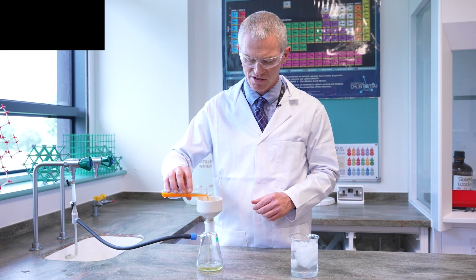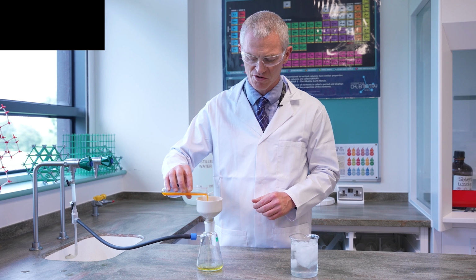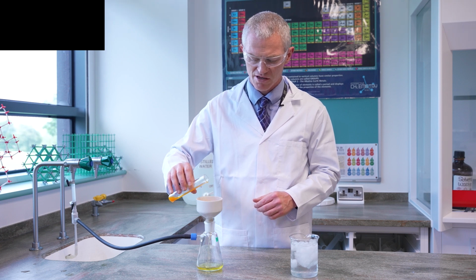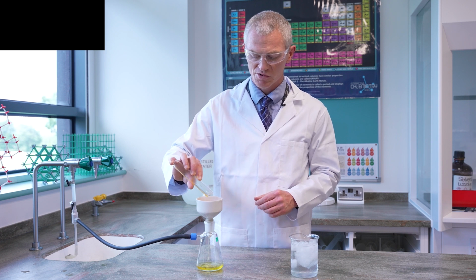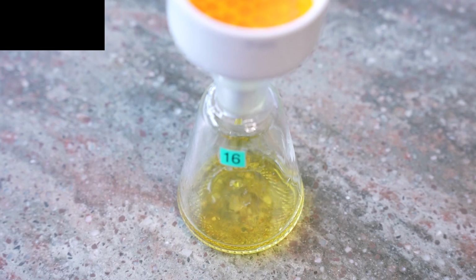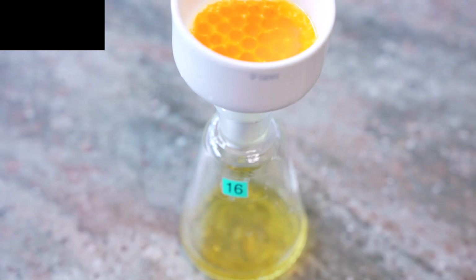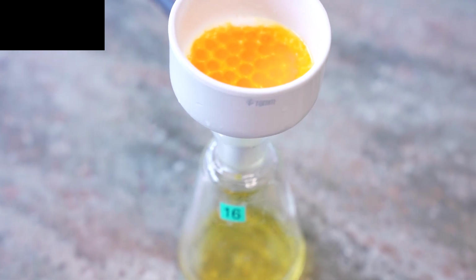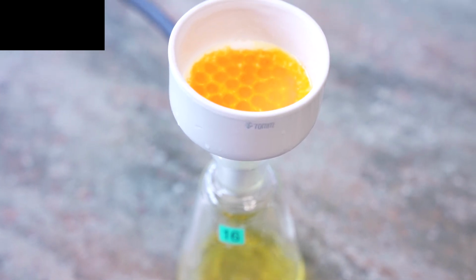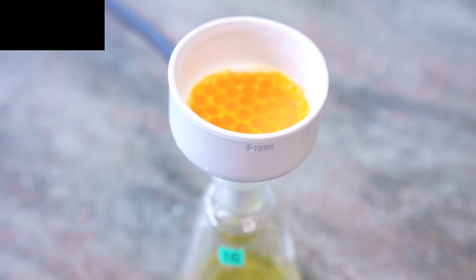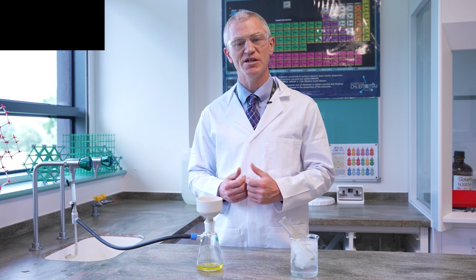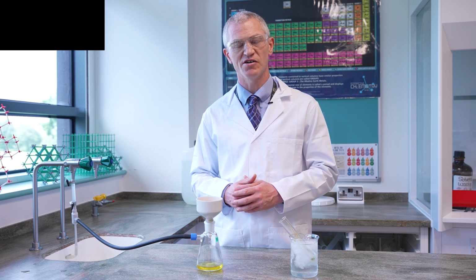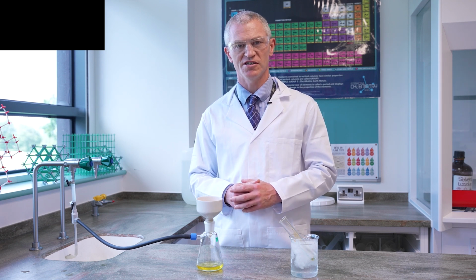What should happen is it will be sucked through by the vacuum, and you will start to get your orange precipitate which will form on the paper. All you have to do once you have filtered this is leave it to dry for a day or so, usually in the fume cupboard at your school, and then you can perform a melting point analysis to identify what the actual ketone was in the first place.